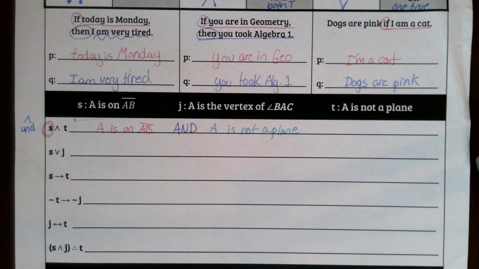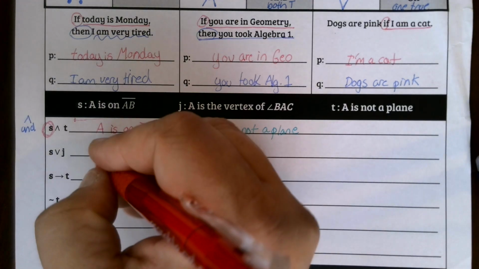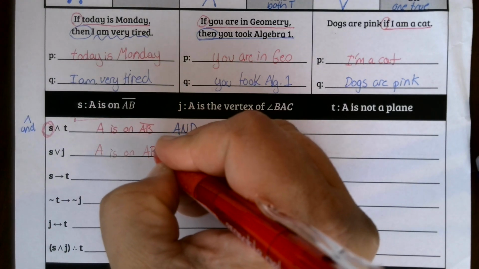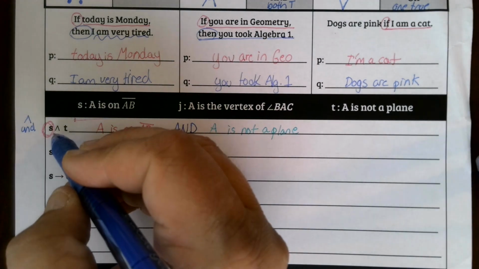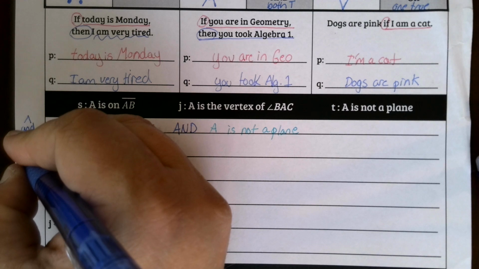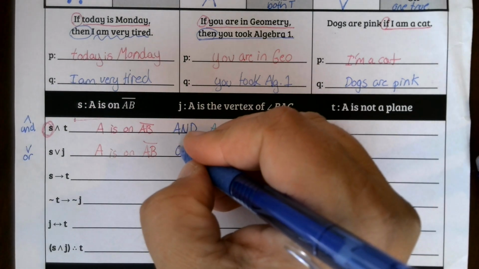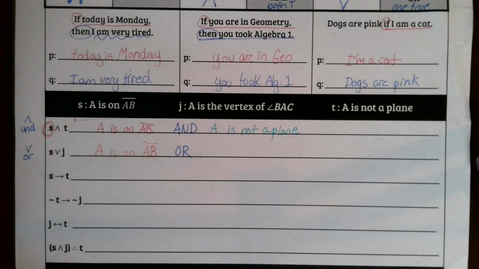Okay, let's try again. We've got S, that would be an or, J. Okay, so S again, we're starting out with A is on AB. Got you. But this time, instead of an upward facing caret, we have a downward facing one. That's our or. So, or, and then J. A is the vertex of ABC. So I just write that whole thing out. And get a different color.